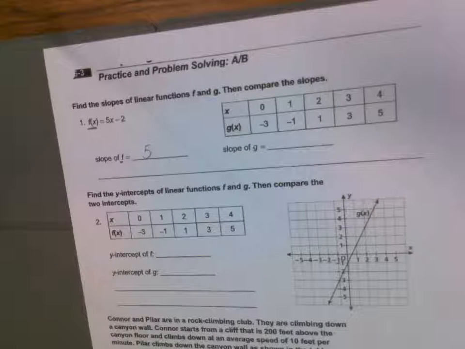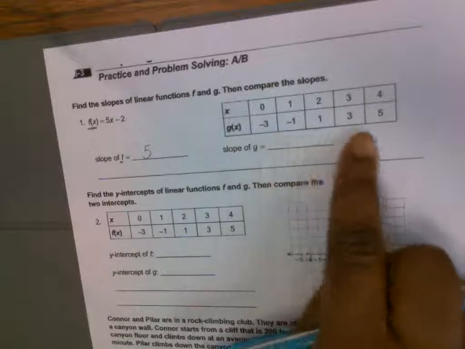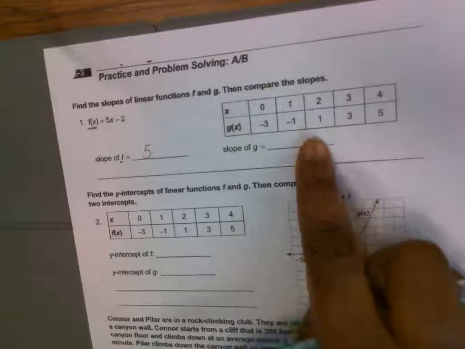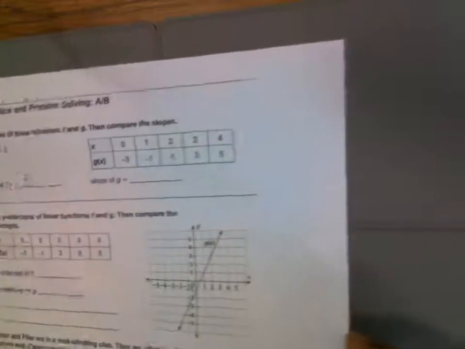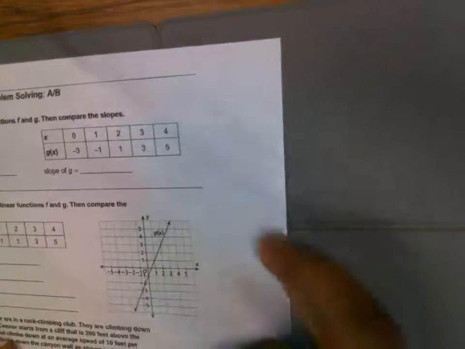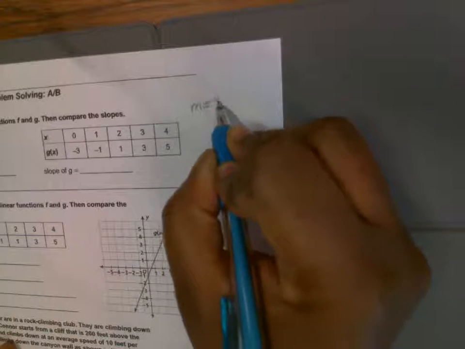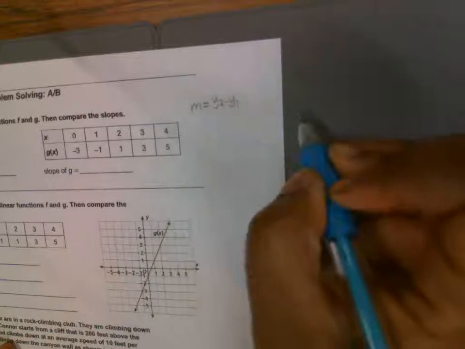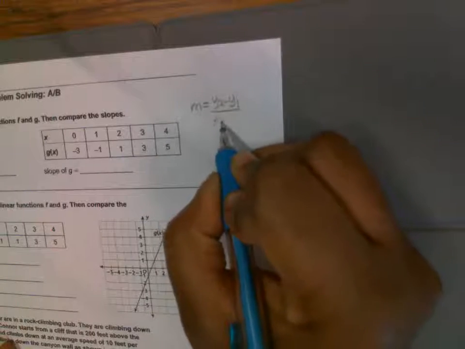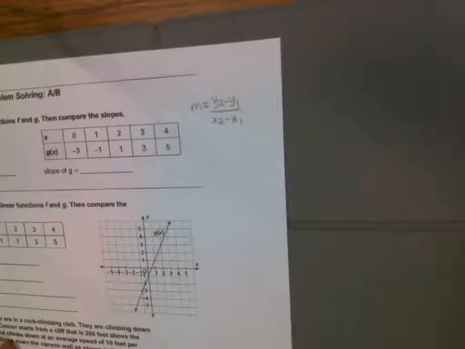Okay. So now we're going to find the slope of this table, okay? So in order to find the slope of the table, what we do is we use the slope formula, y2 minus y1 over x2 minus x1, okay?